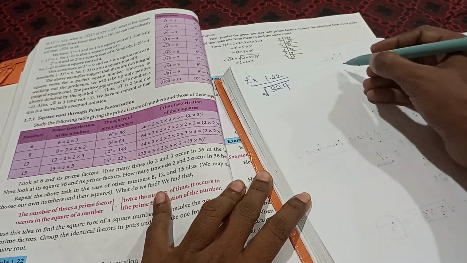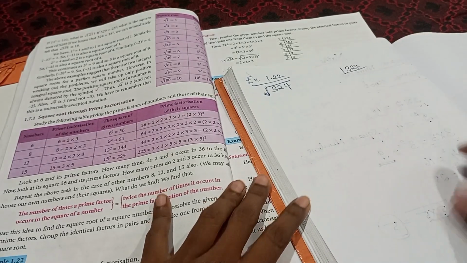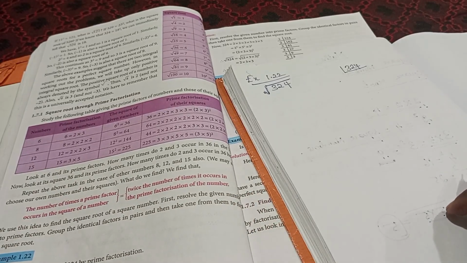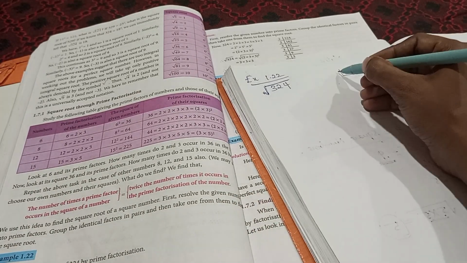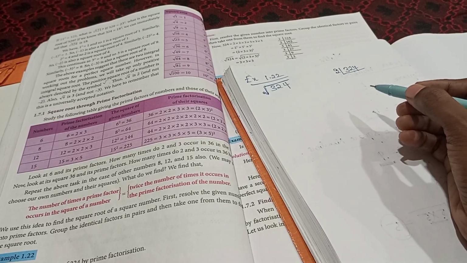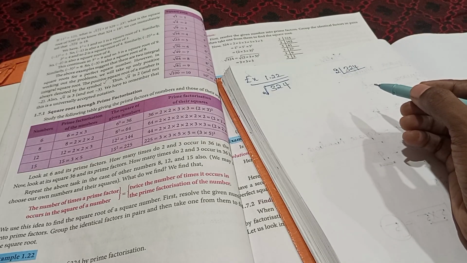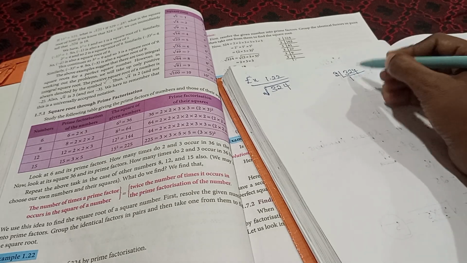Now prime factorization method means you should resolve it into factors. You should take them as factors. See, prime numbers, you know, 2, 3, 5, they are called prime numbers. So in prime numbers you have to take the factors. In two tables, 2 twos are 4, 2 sixes are 12, 2 eights are 16, 2 ones are 2.